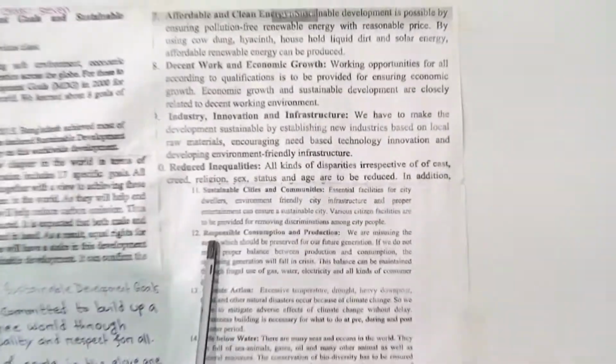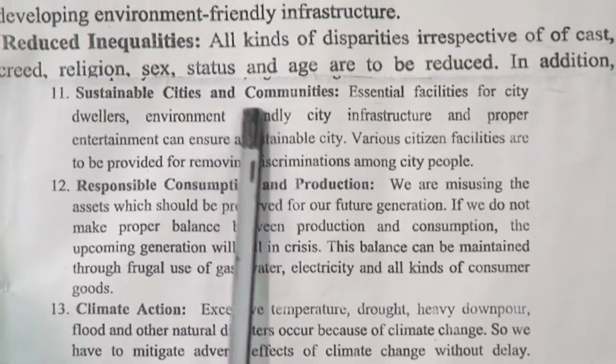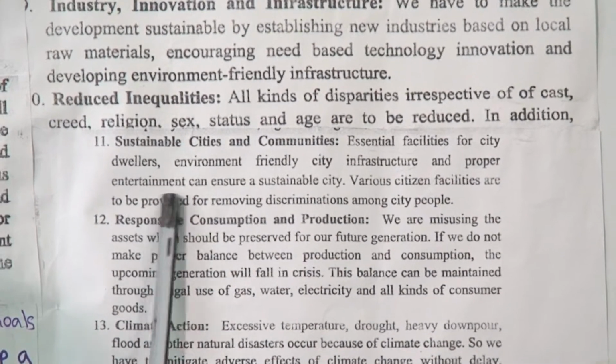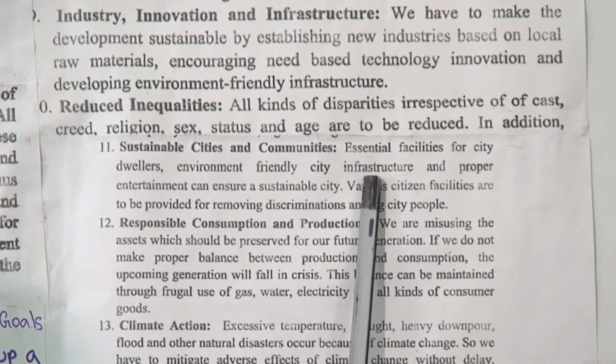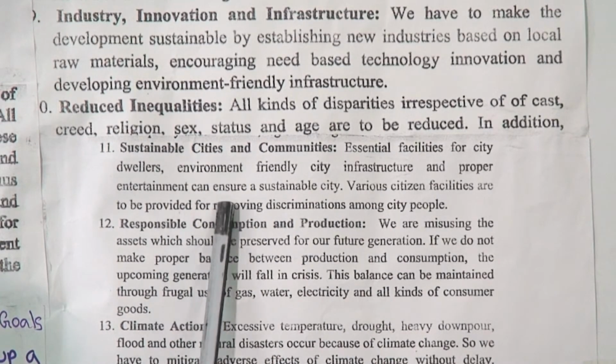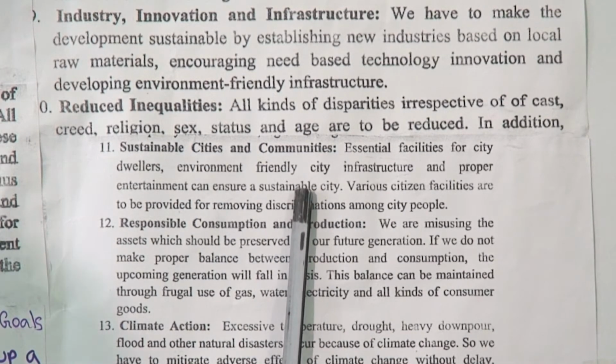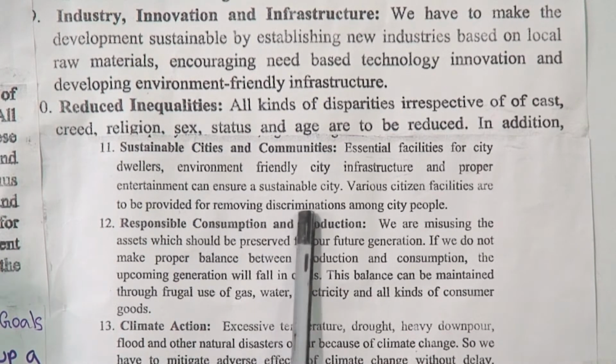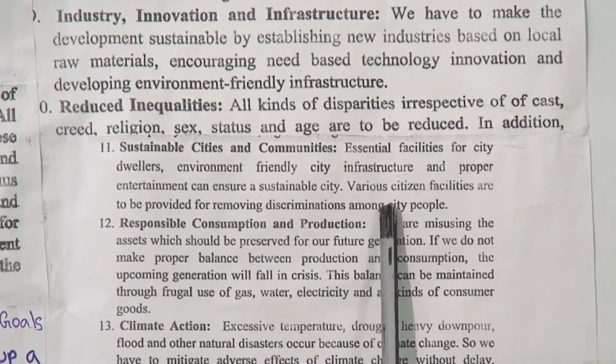Okay, next one is sustainable cities and communities. Essential facilities for city developers, environment-friendly city infrastructure and proper entertainment can ensure a sustainable city. Various citizens' facilities are to be provided for removing discrimination among city people.